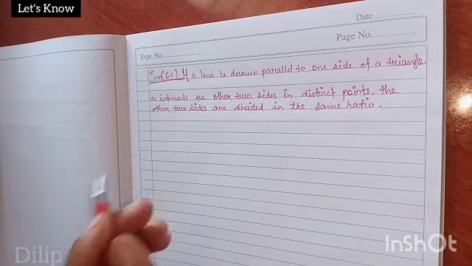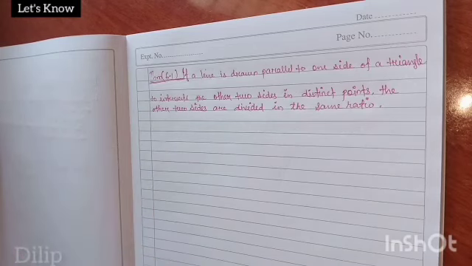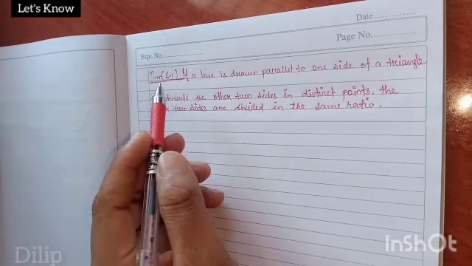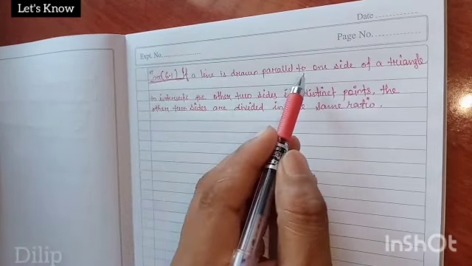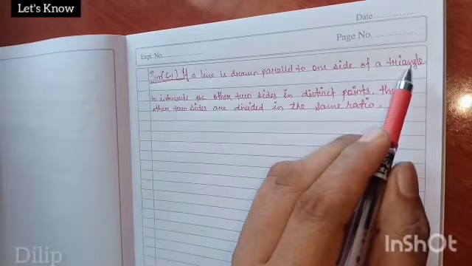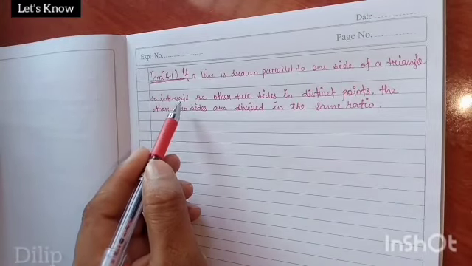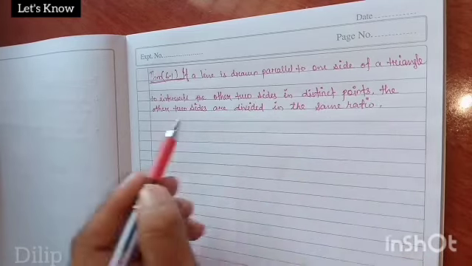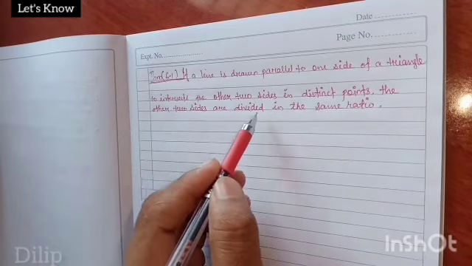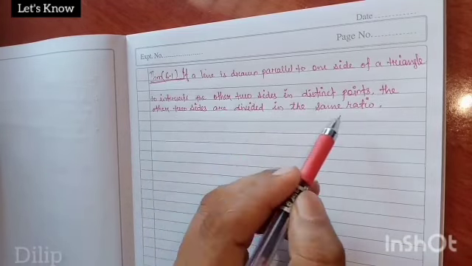First of all, I am going to help you understand what this theorem tells us. See, Theorem 6.1 says that if a line is drawn parallel to one side of a triangle to intersect the other two sides in distinct points, the other two sides are divided in the same ratio.